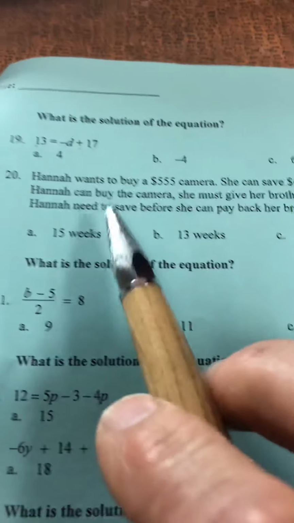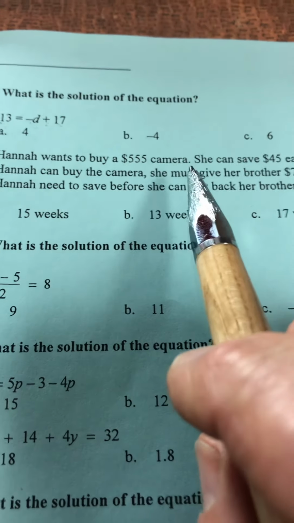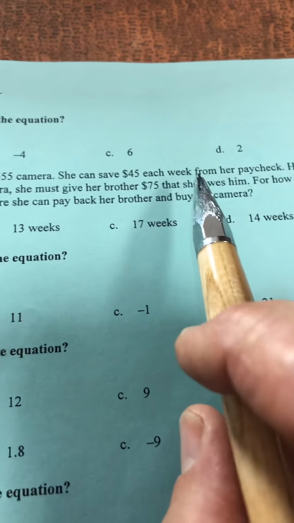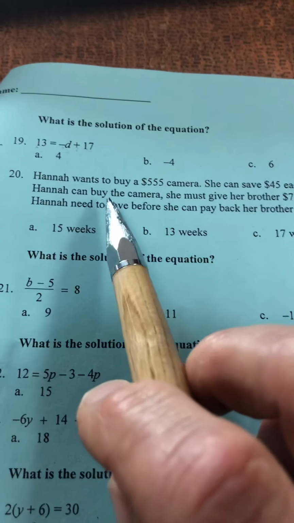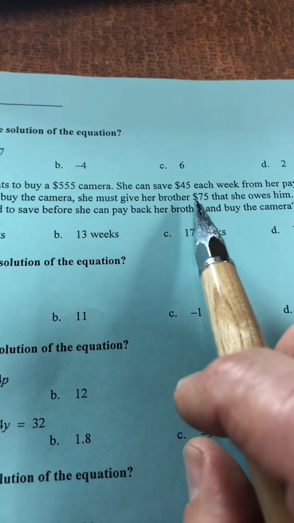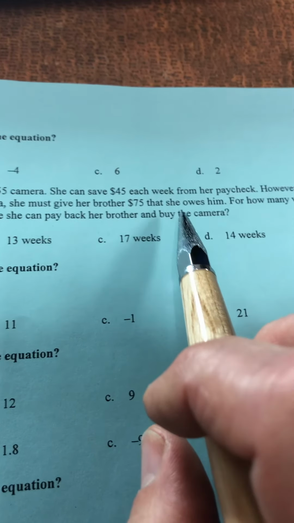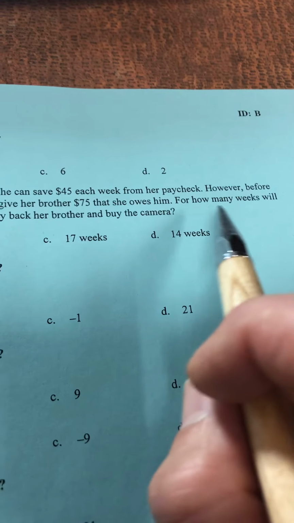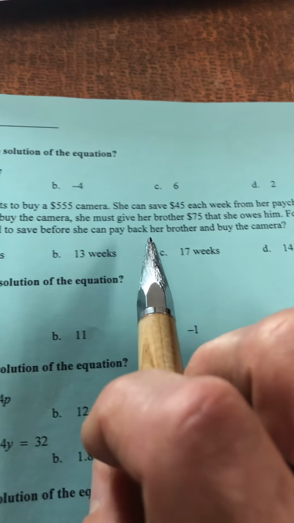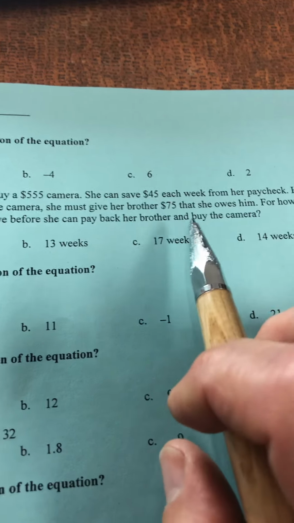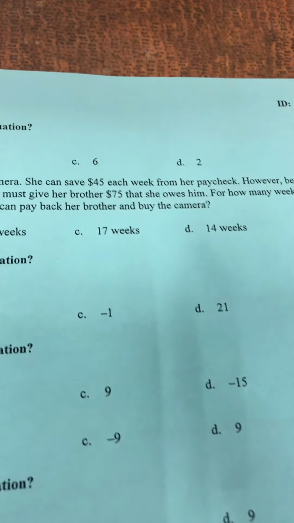Number 20, Hannah wants to buy a $550 camera. She can save $45 each week from her paycheck. However, before Hannah can buy the camera, she must give her brother $75 that she owes him. For how many weeks will Hannah need to save before she can pay back her brother and buy the camera?